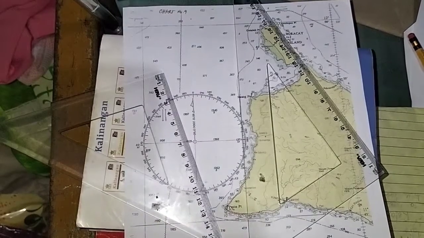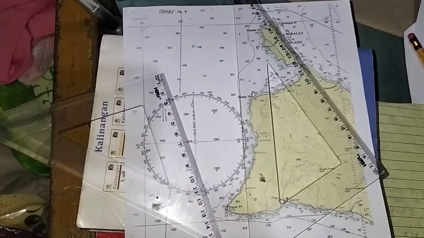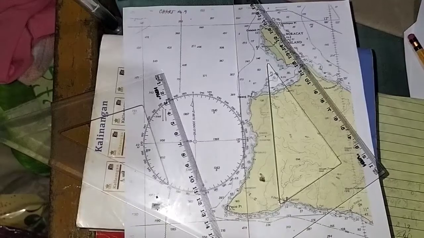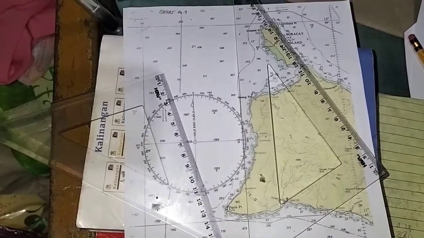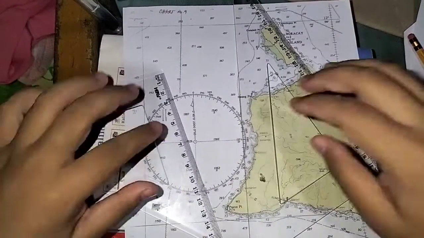So we already have the true bearing of the Port Lighthouse, which is 170 degrees true.